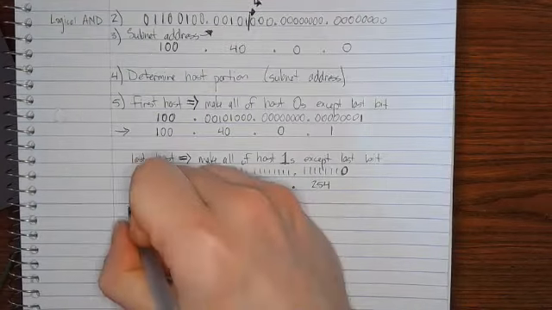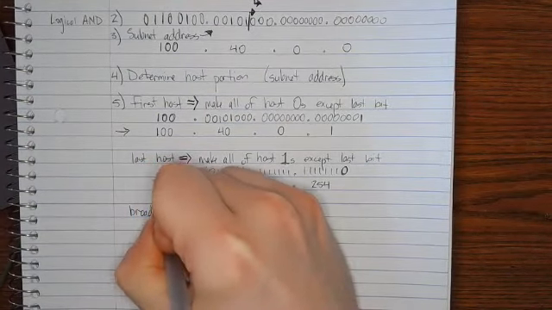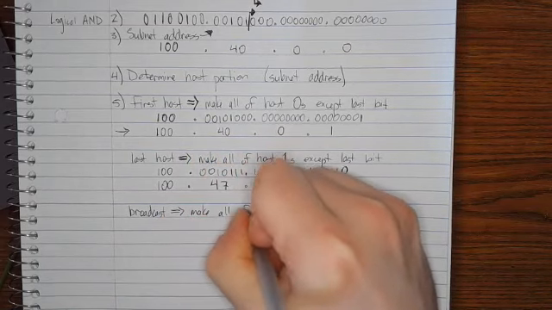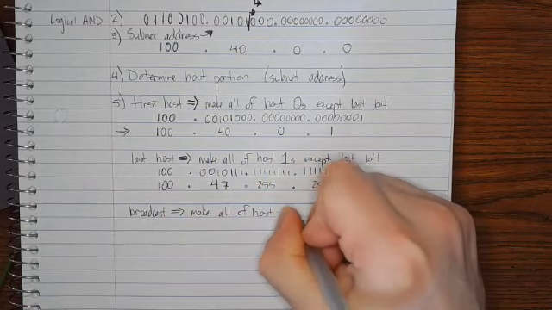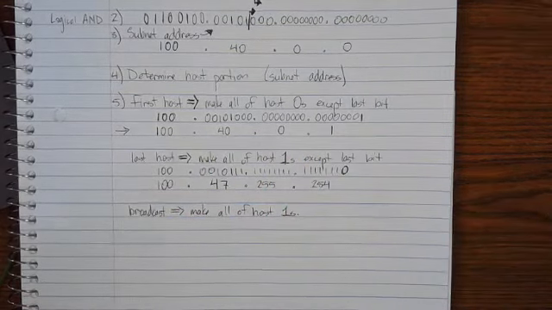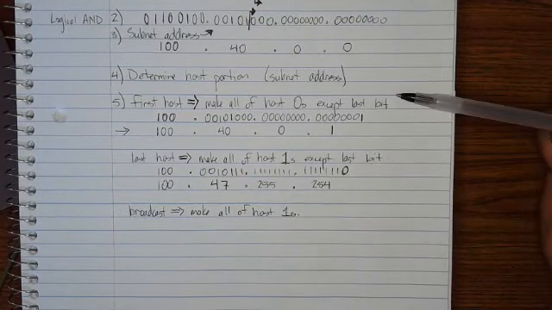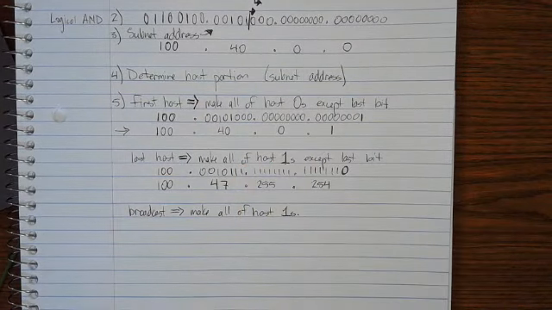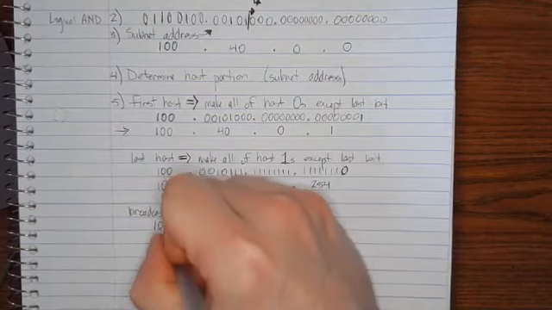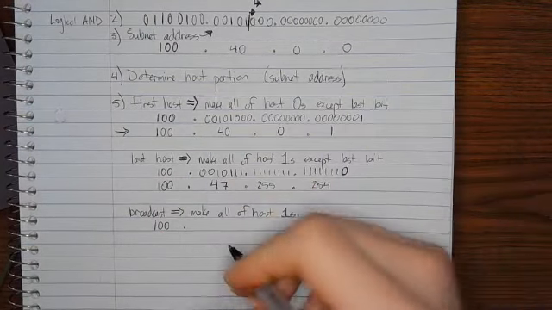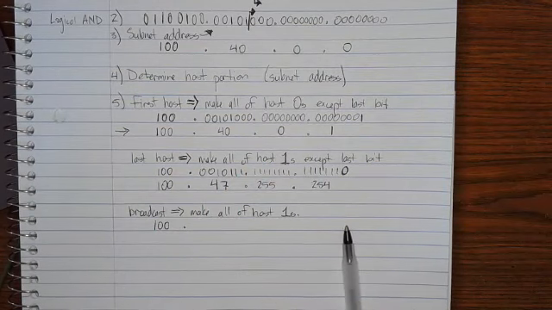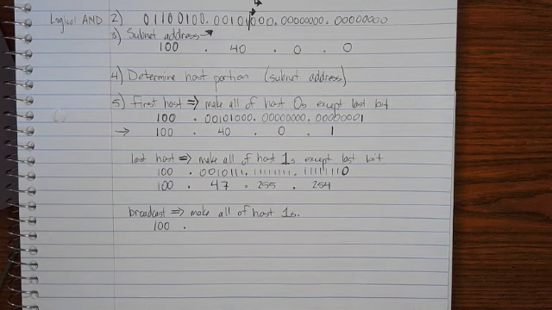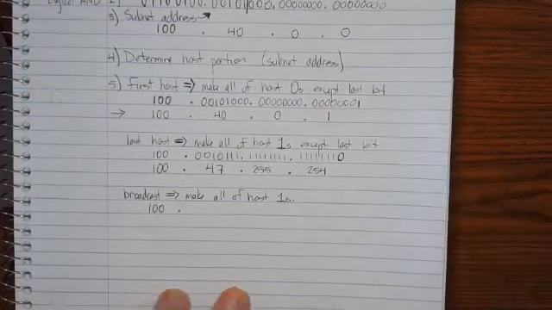And then the very last thing, the broadcast. Make all of the host bits 1s. Very similar to these last few steps, but a little bit easier because I'm just going to make all of this host portion here 1s. So what's that going to look like? Again, the 100 remains fixed. It may already be really obvious what this next IP is going to be, but for the sake of being rigorous, I'm going to write this all out in binary.